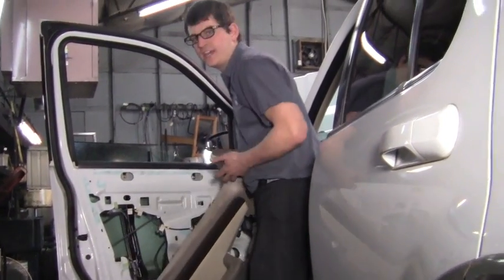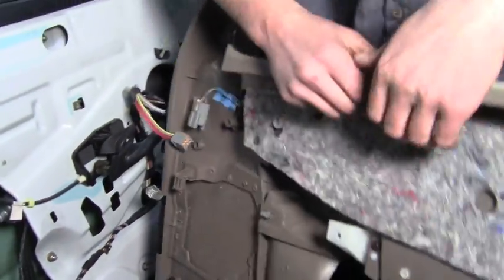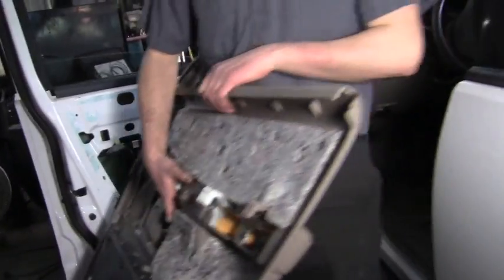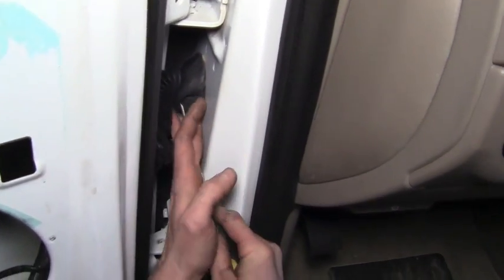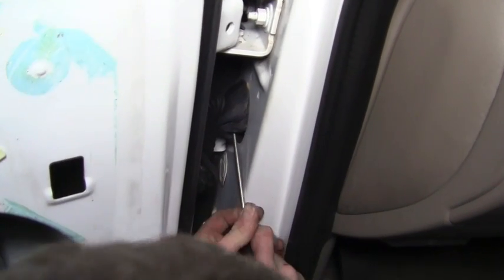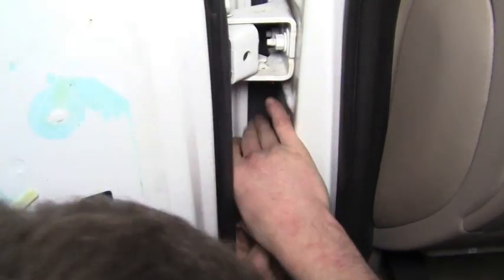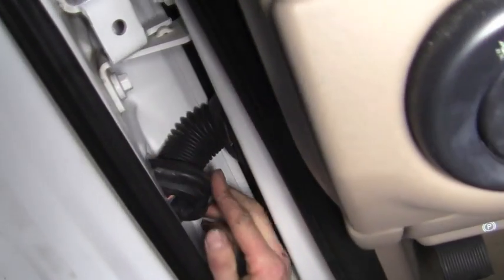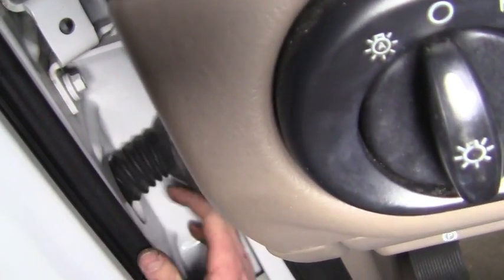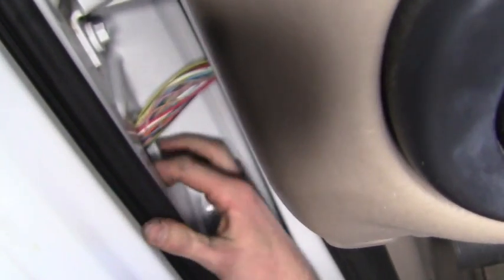Make sure that we remove all the connectors. Now how I got access to this wire is to remove the rubber cover from the driver's side, simply by pulling it out here. And then what I found out I could do was kind of work it back and forth in through the door. If you turn it sideways there, it kind of comes out of your way.